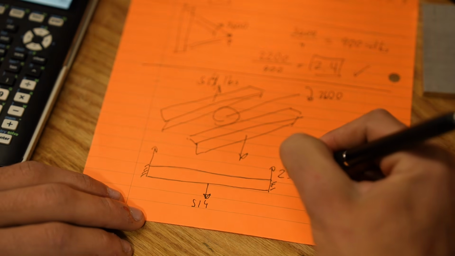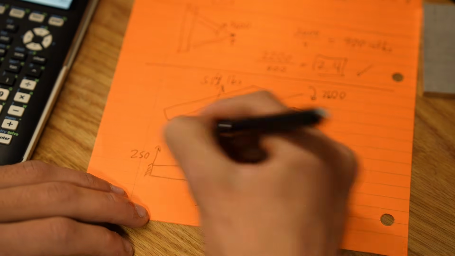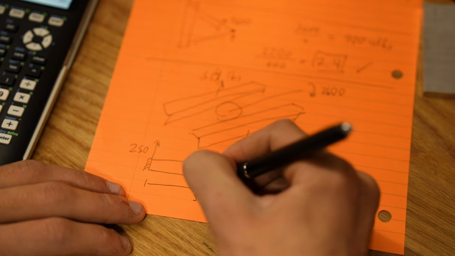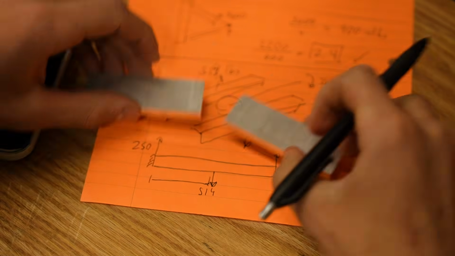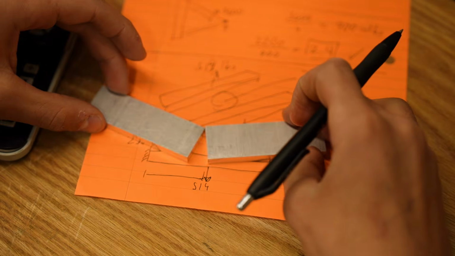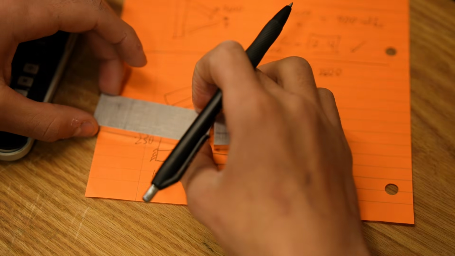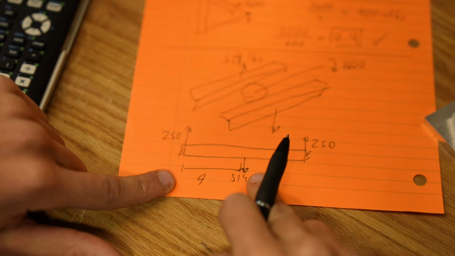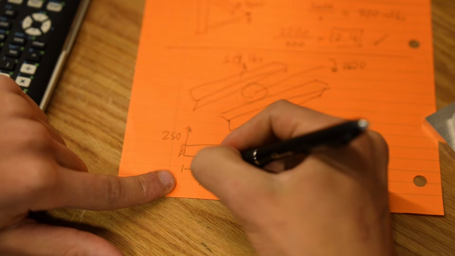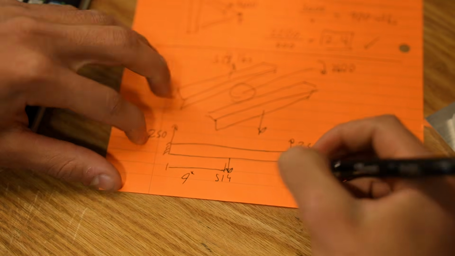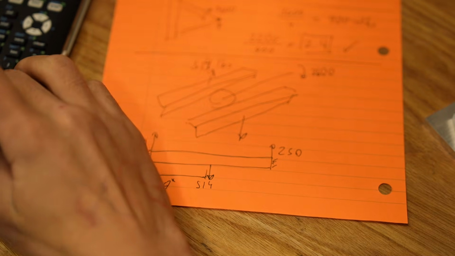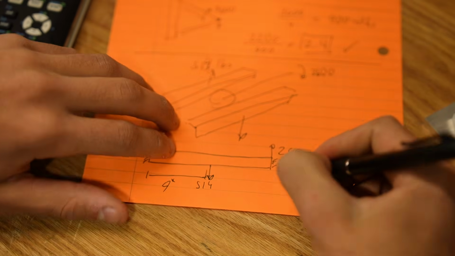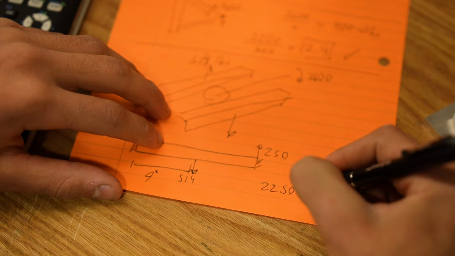So that's going to be 250 and 250. Those are going to create a couple, which is going to bend our beam about this distance here, right? So the unsupported length of that couple is 9 inches. We can multiply 250 by 9 to find our maximum bending force: 2,250 inch-pounds per profile.